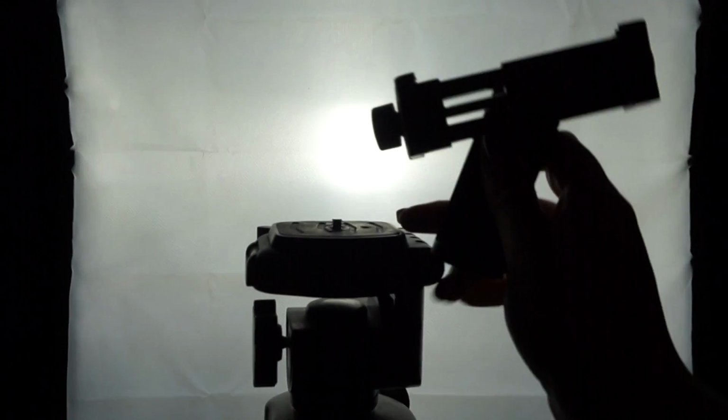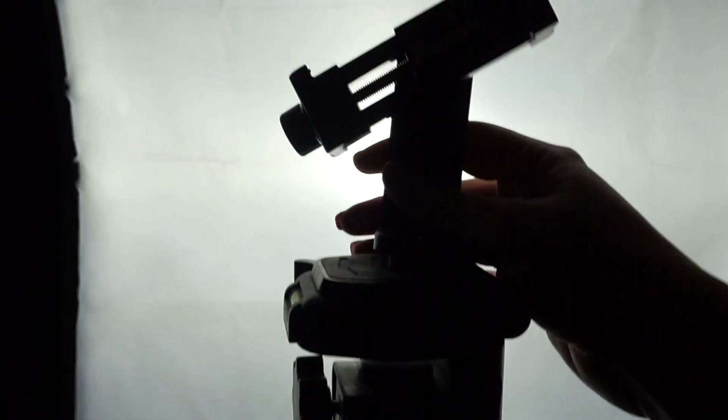My camera actually screws directly onto that. If I do want to film anything on my phone, I also have this, which is like a little phone holder, and that screws directly on top of that.